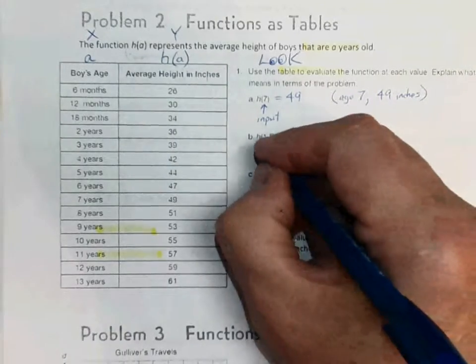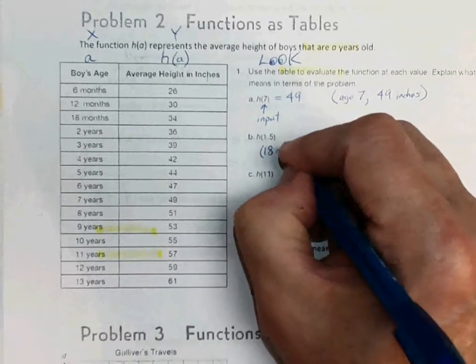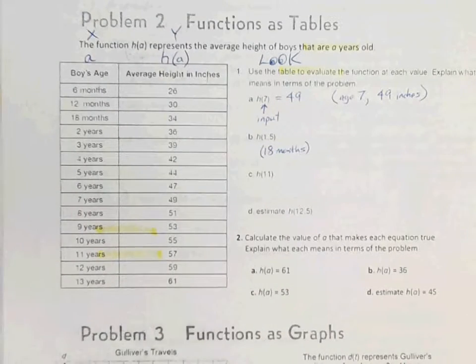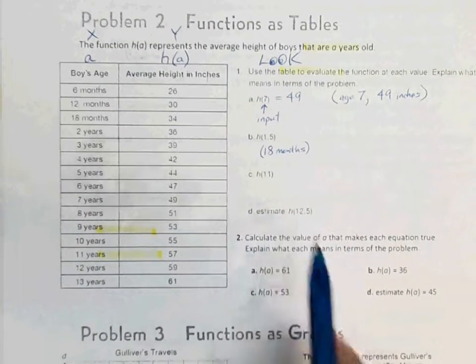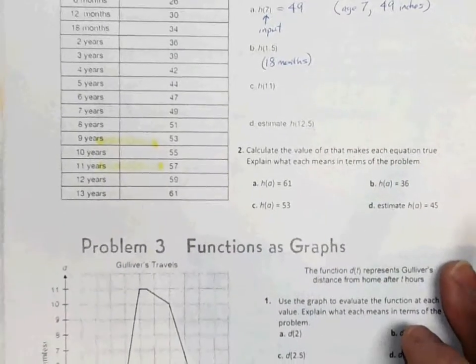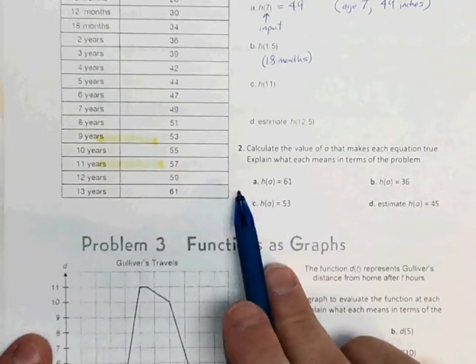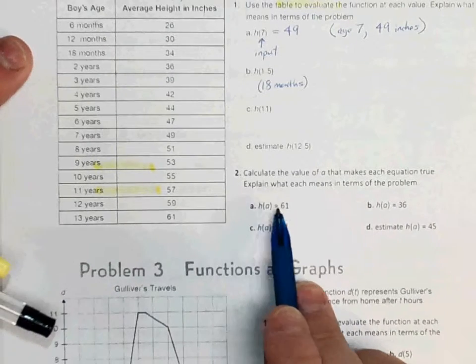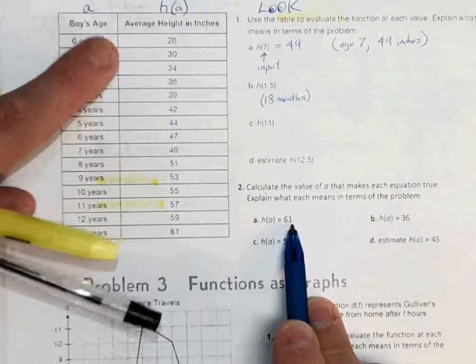1.5 years is 18 months. Okay, so we look on the chart for 18 months. And if they ask you to estimate, just give it a good guess. And again, down here, they're going to reverse the process. Notice inside here, I don't know the age, but I do know the output. The output is the height.